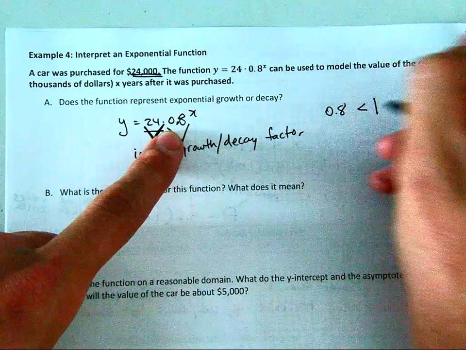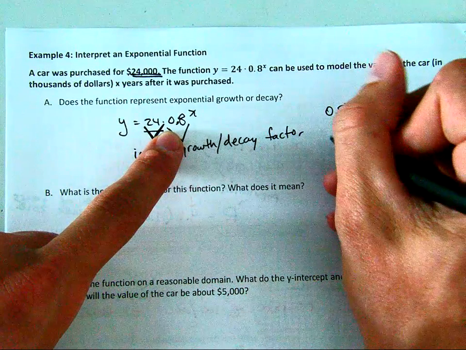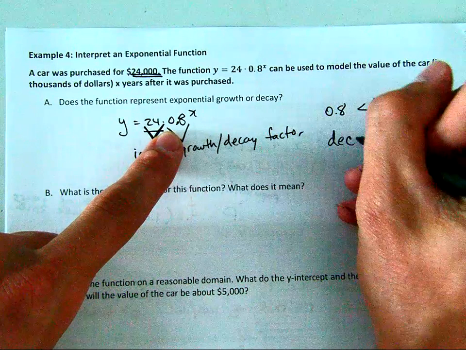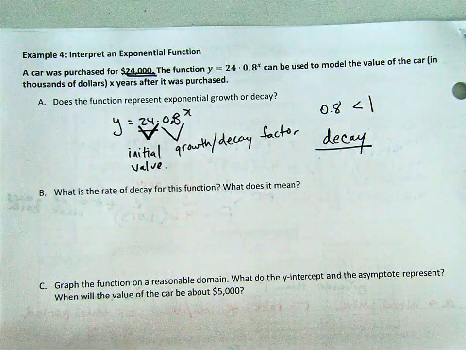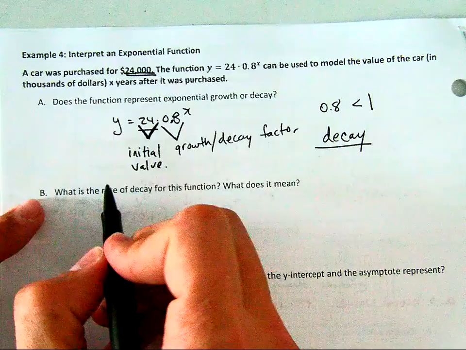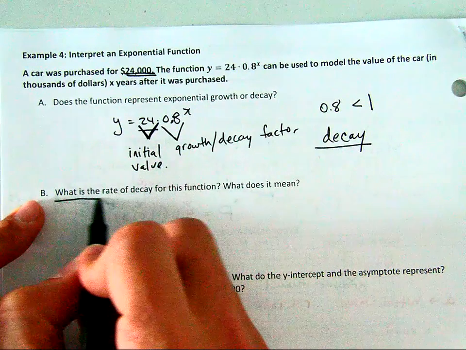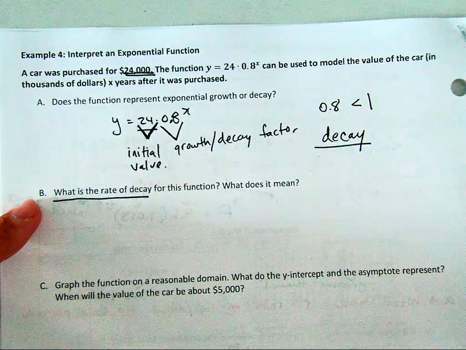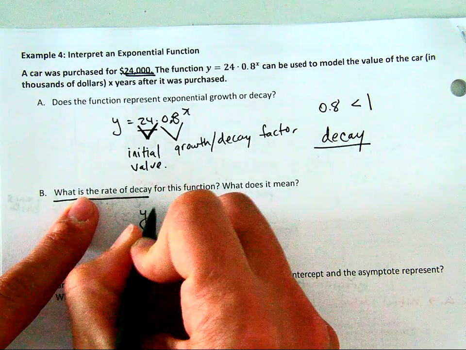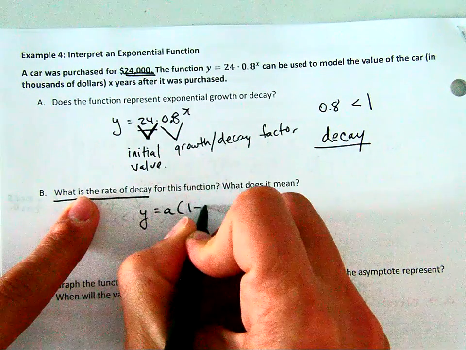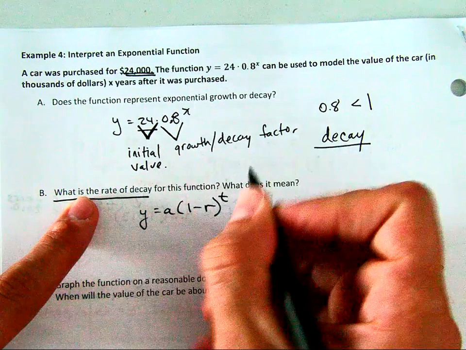Part B says, what is the rate of decay? Well, in the standard form for an exponential decay, y equals a times (1 minus r) to the t, this 1 minus r represents the decay factor. The r represents the actual rate.